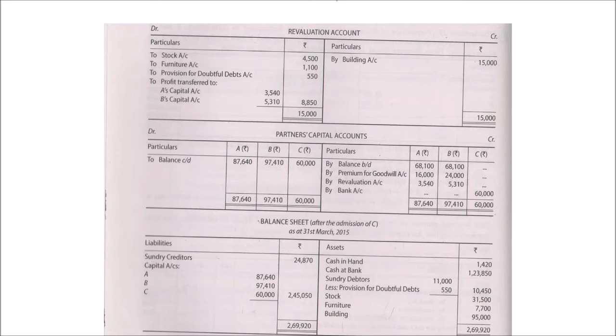Old profit sharing ratio is given in the question. It is 2:3. So A will get 8,850 multiplied by 2 by 5, amount 3,540. And B's capital account will be 5,310, that is 8,850 multiplied by 3 by 5.